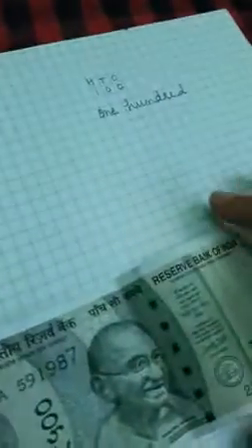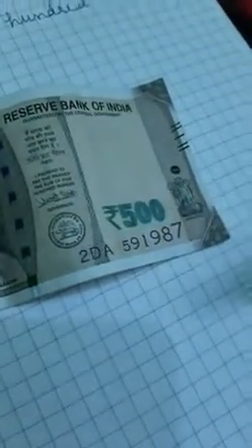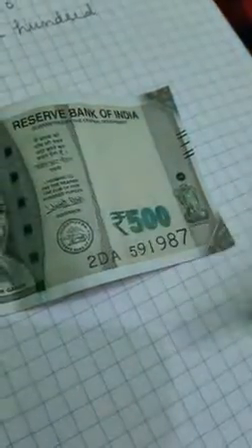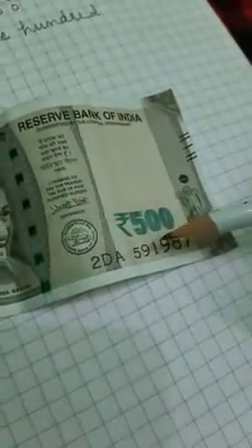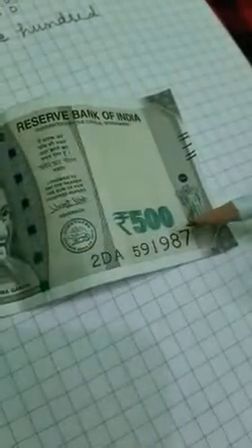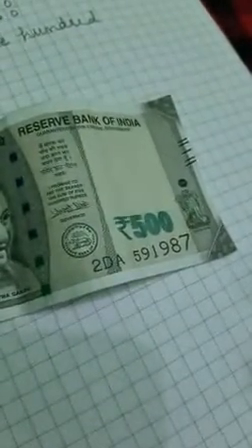One more example from currency notes is the 500 rupee note. Again, we have three digits, and 5 is at its hundreds place, so it is a 500 rupee note. Is it clear to all of you?